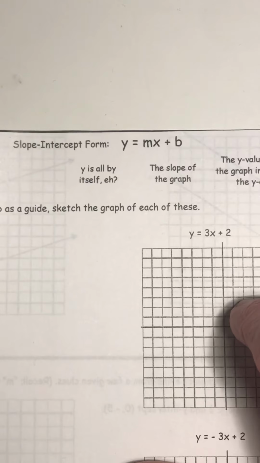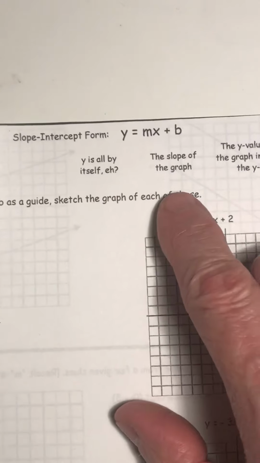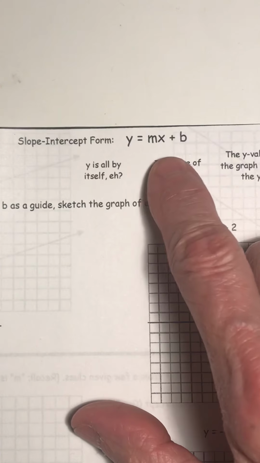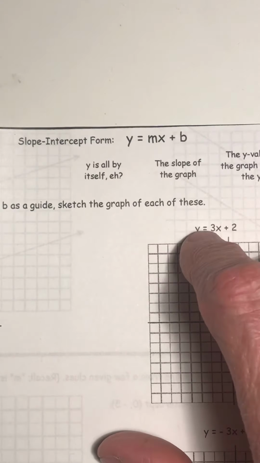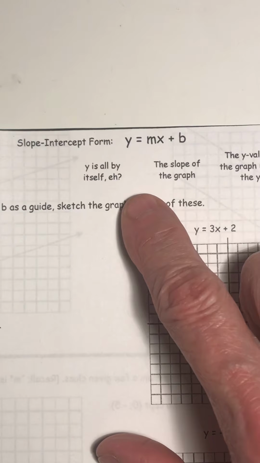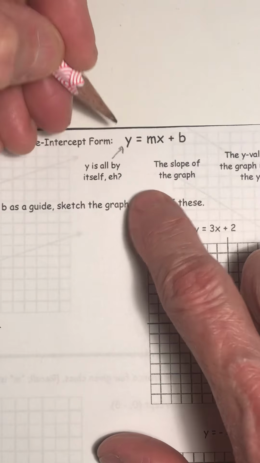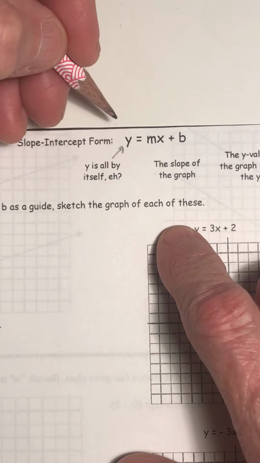We're back again, and we're on the bottom half of the first page now where you see this written. This is known as the slope-intercept form of the equation of a straight line. The important part is that the y is all by itself on one side of the equation.